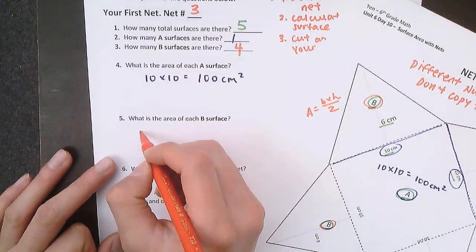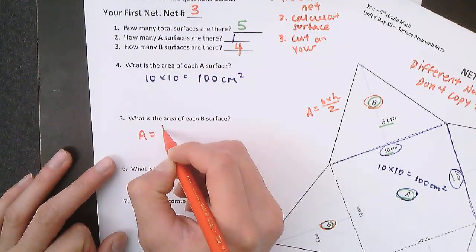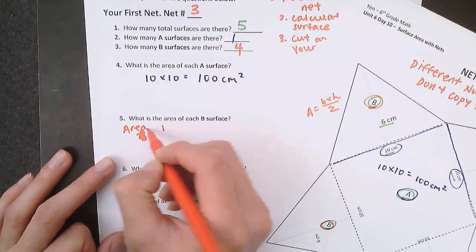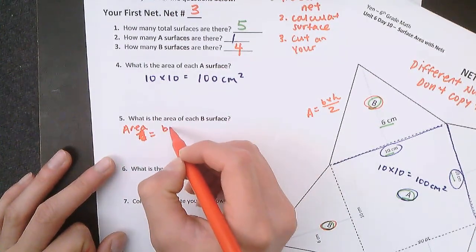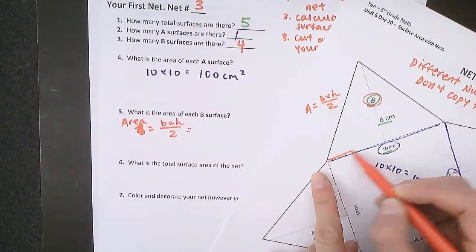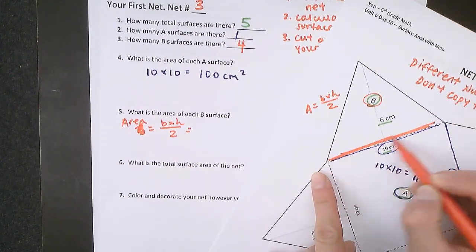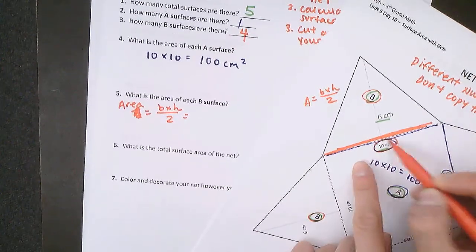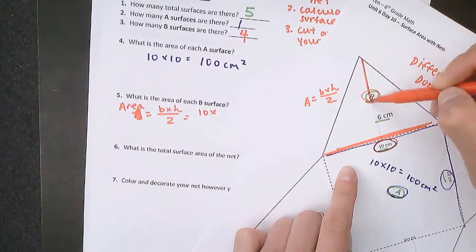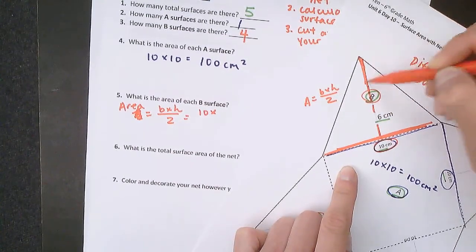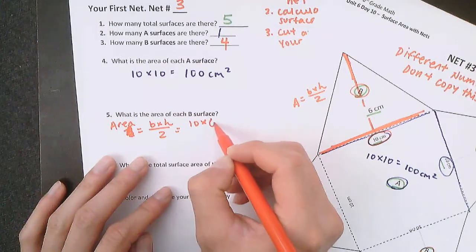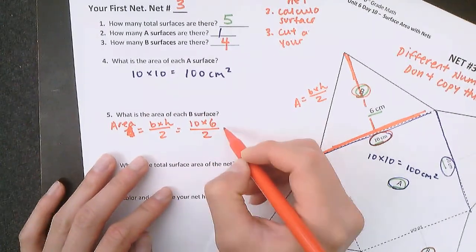I'm going to say the area instead of the letter A, so it's less confusing. The area is equal to the base times the height divided by 2. Right here, this is my base of the triangle. The base is 10 times the height. This is the height, which is 6.